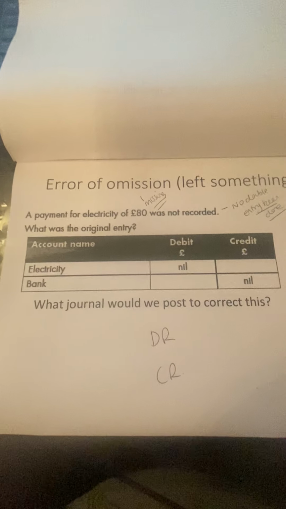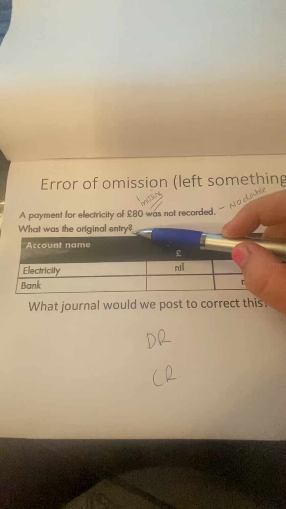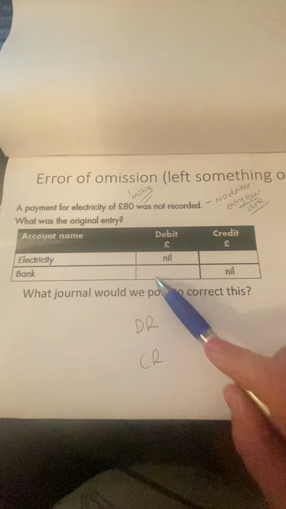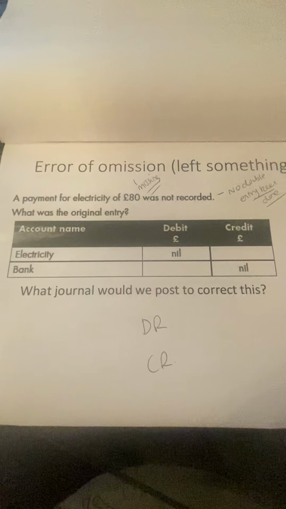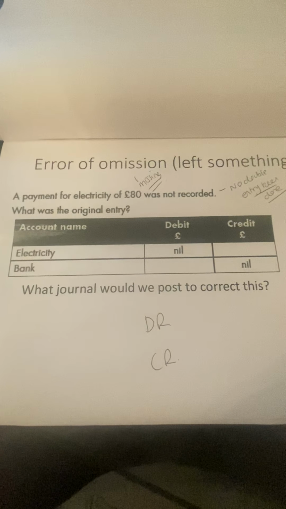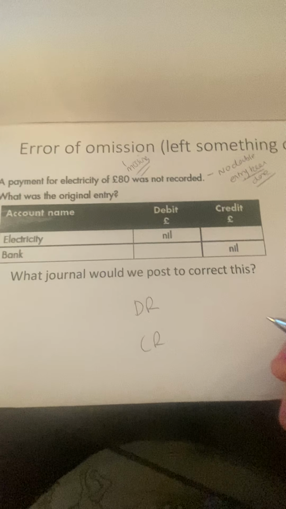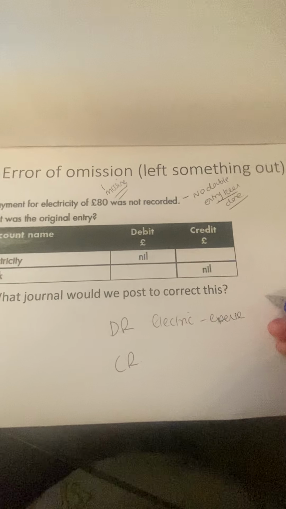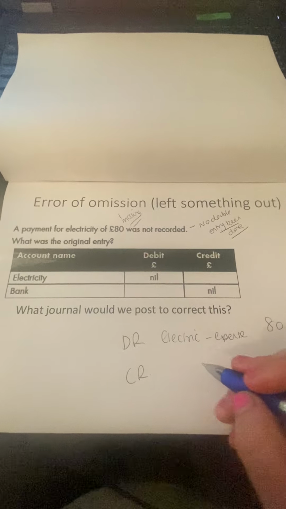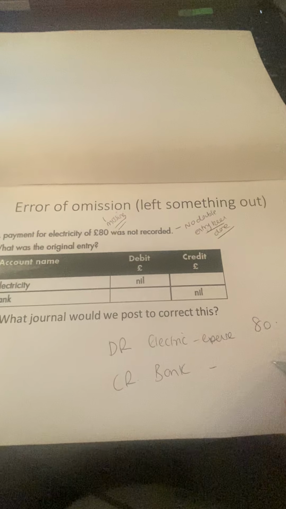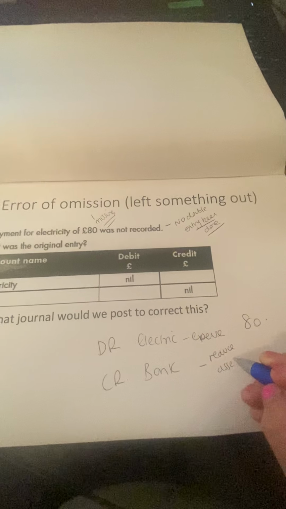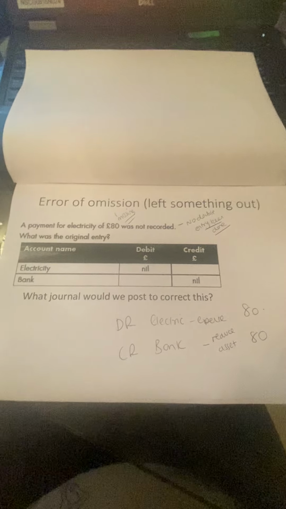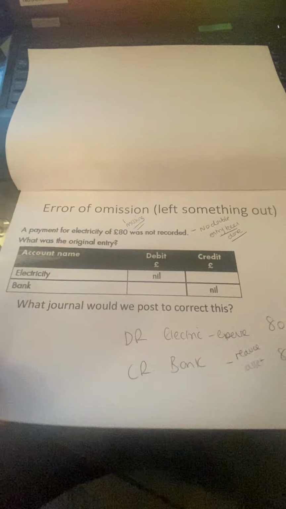So what we always ask ourselves with an error is, well, what has happened? Well, what's happened here is electric account has got nothing in, the bank account has got nothing in. So no double entry has happened. So how would you correct this? This one's nice and simple. You would do the double entry. So if it's a payment for electric, we will be debiting electric because it's an expense with £80. And it's been paid from the bank, we're assuming. So we would be crediting the bank, reduces the asset, £80. And I know you wouldn't write them bits, I'm just doing it so that we keep thinking about double entry. Okay, so that is an error of omission.